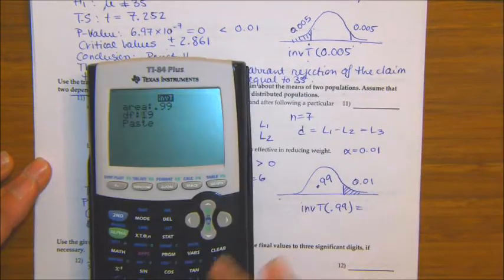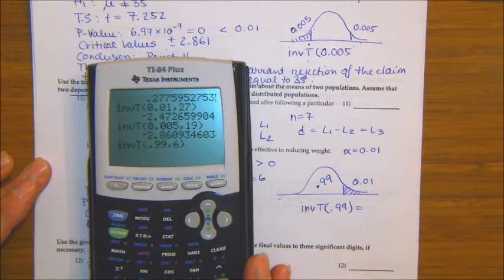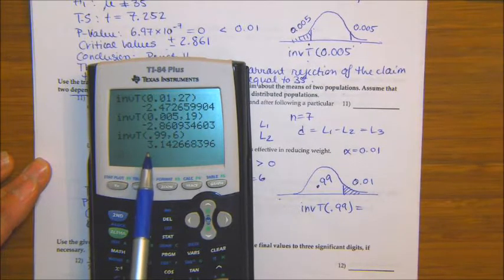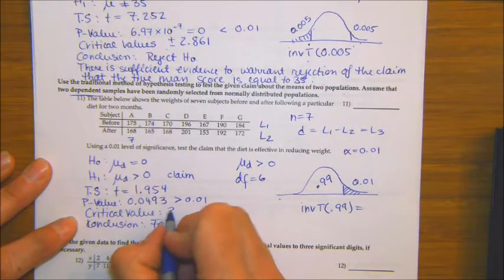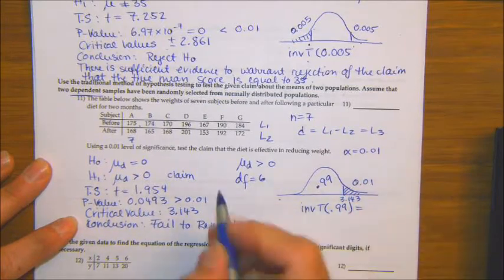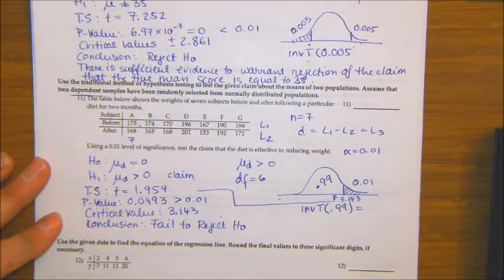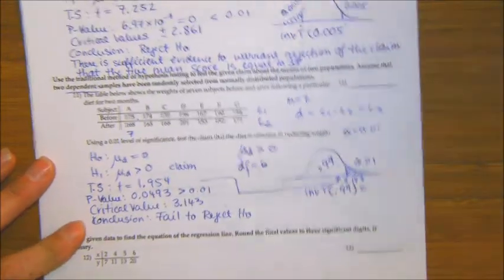So we're going to put 6 degrees of freedom, paste, hit enter. And our critical value is 3.143. Our test statistic is not quite as big, so it falls into the fail to reject zone.